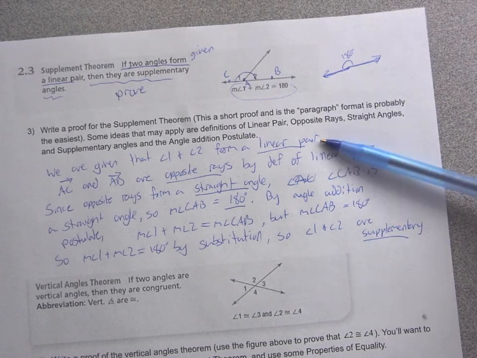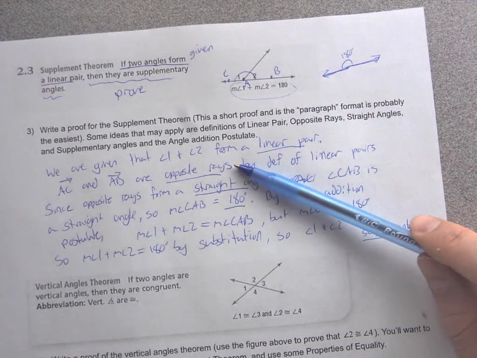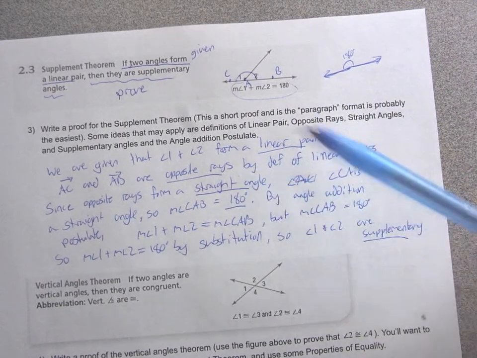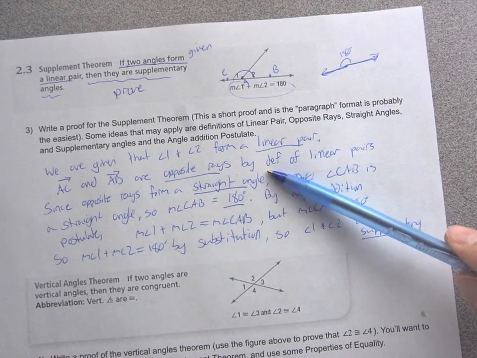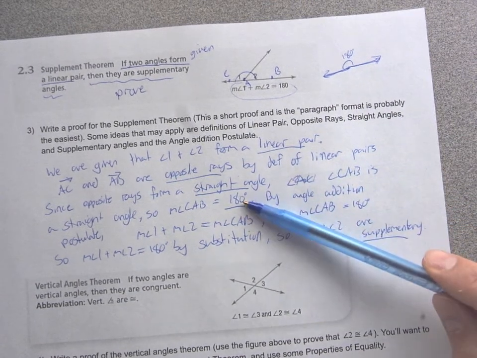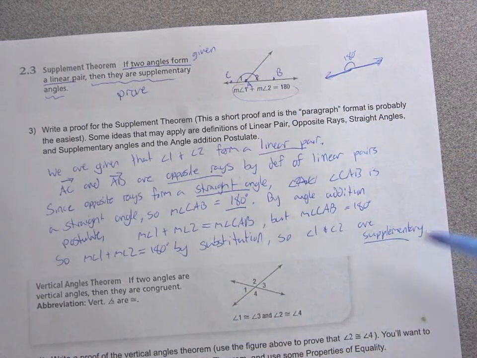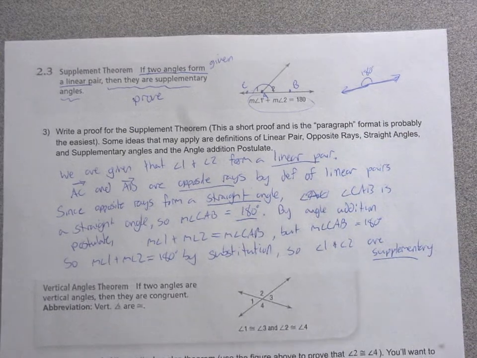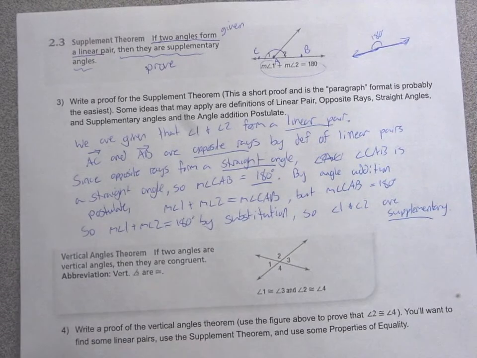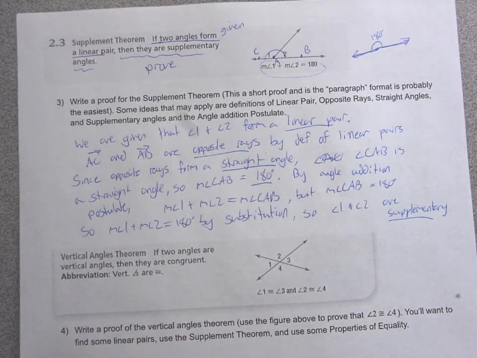We only know linear pair, but that gives us opposite rays from the definition of linear pair. Opposite rays give us a straight angle, which gives us 180 degrees, and then we have these two angles making a straight angle and adding to 180 degrees. That's supplementary. So the wording in between is a little bit tricky, and there's more than one way to word that, but that's the basic idea.